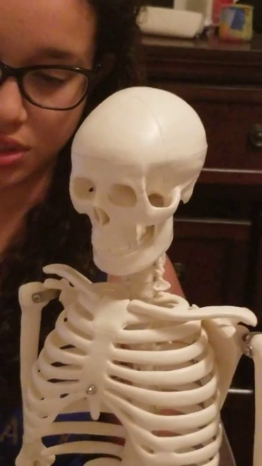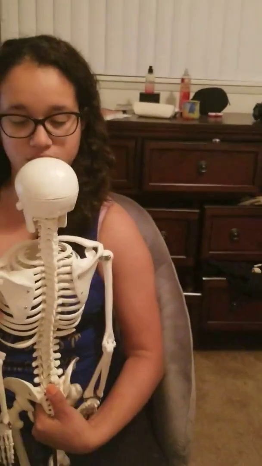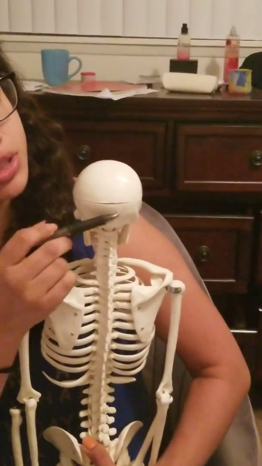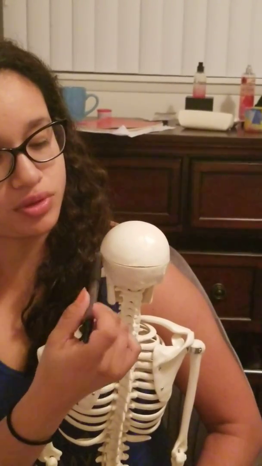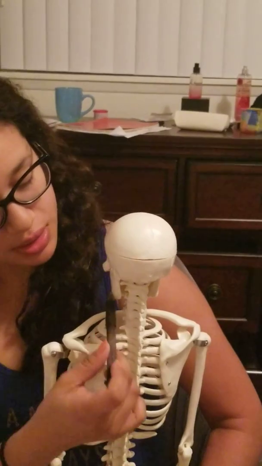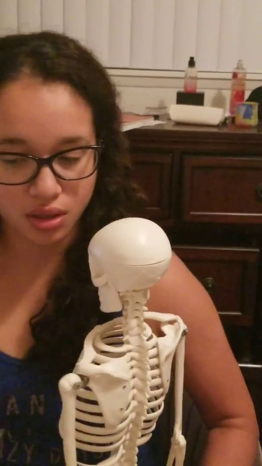Next portion would be the posterior skull. You have your occipital, parietal, temporal. Well, you can't really see the temporal, but you can see the mandible jaw right here.